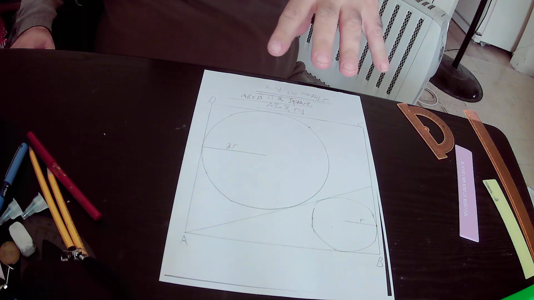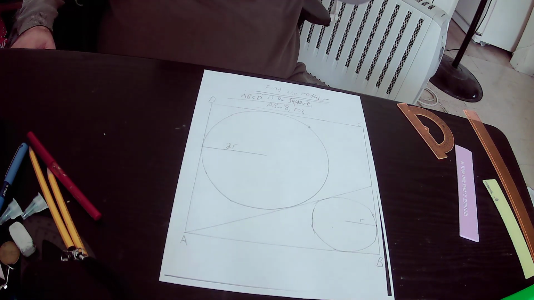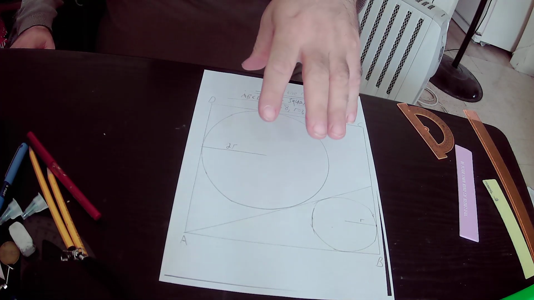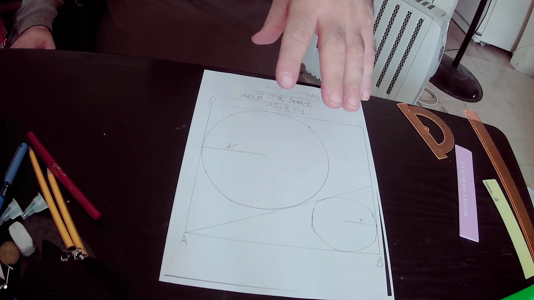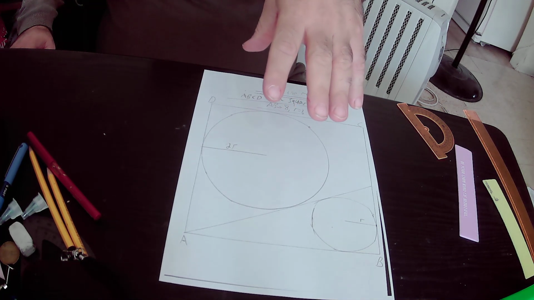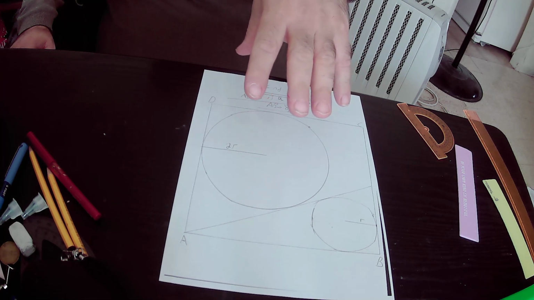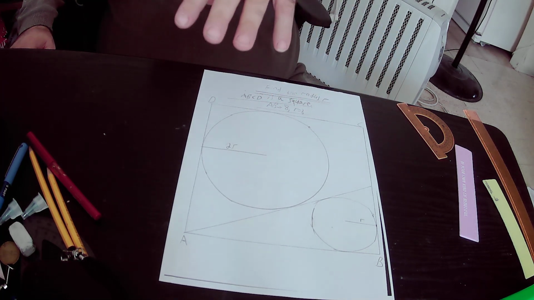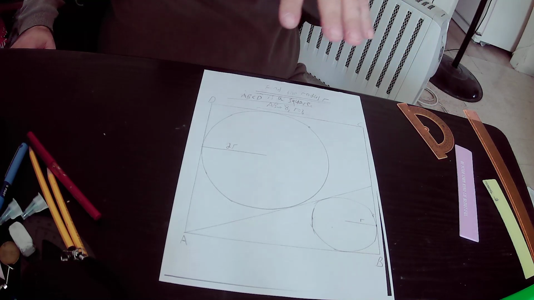And now, in this lecture, we will find the radius of the small circle. In the drawing, we have a square, and we know that side AB, or one side of this square, is equal to 8 units. So AB equals AD equals BC equals DC equals 8 units.